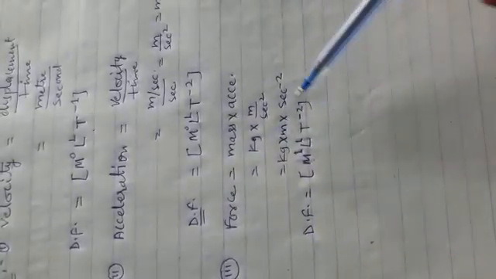We can easily see that force depends on the mass, it also depends on the length, and also depends on the time. So there are so many examples, and we can easily form the dimension formula of these physical quantities.